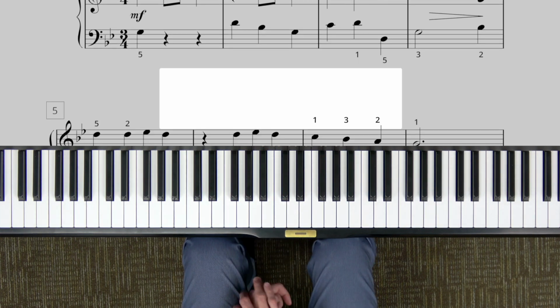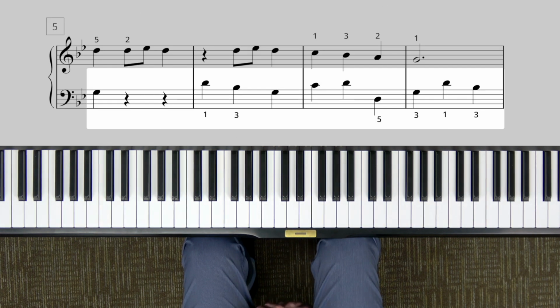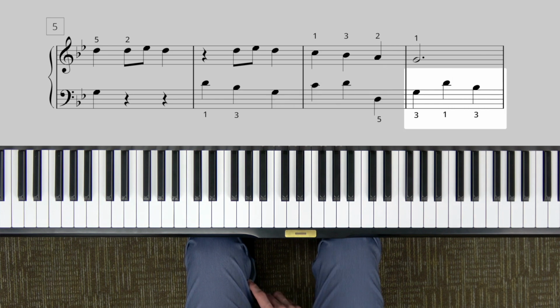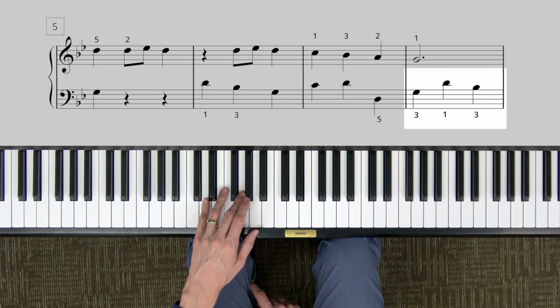Now, let's take a look at line 2. What do you notice about the notes of this line? You'll notice that measures 5, 6, and 7 are the same as measures 1, 2, and 3. However, in measure 8, we've got this slightly new pattern.